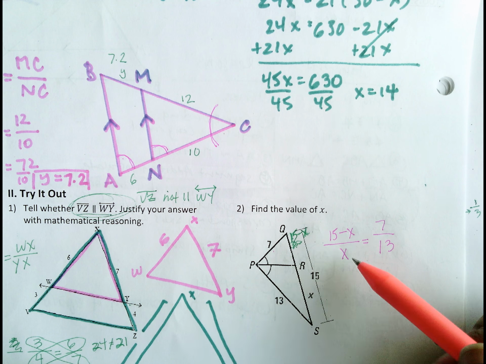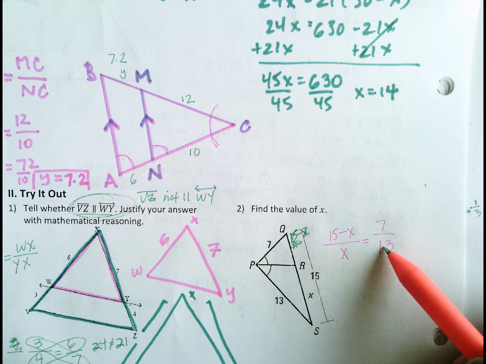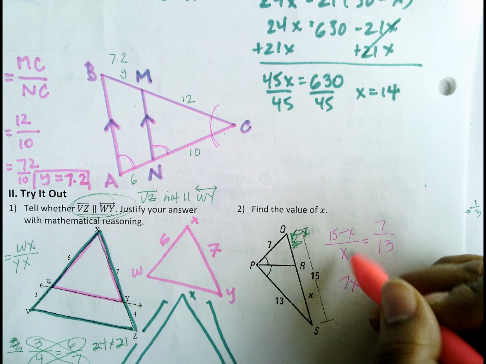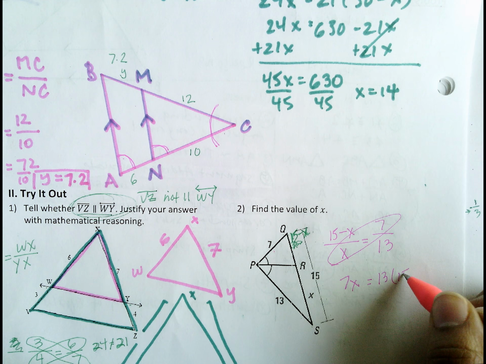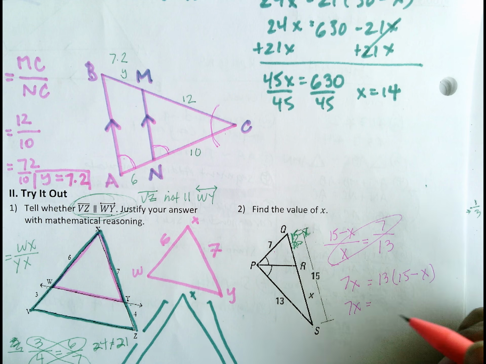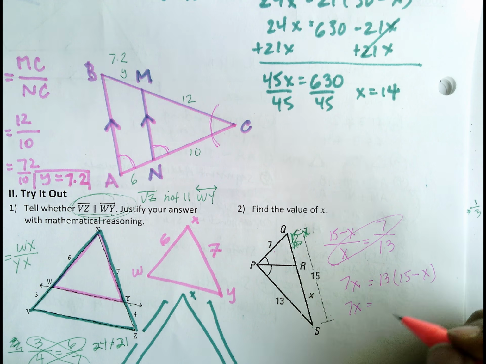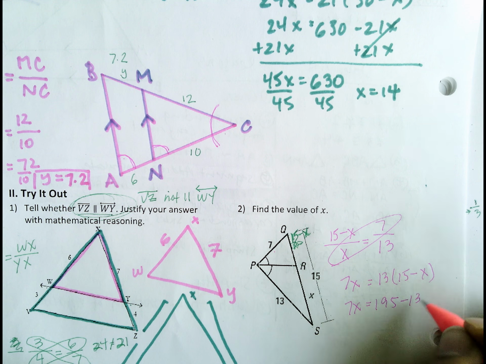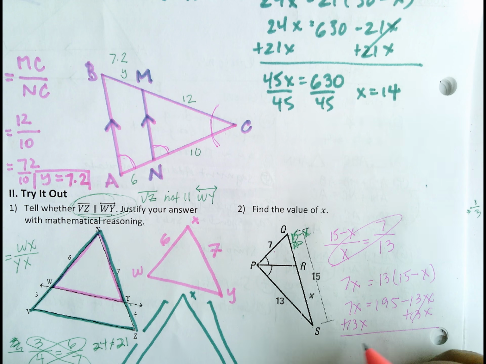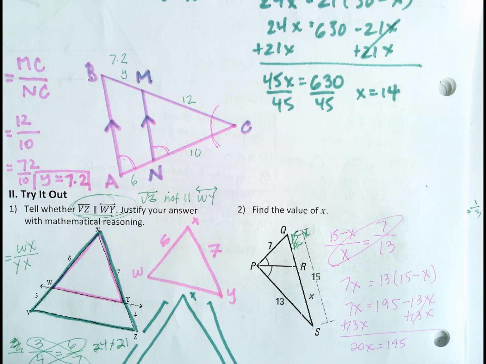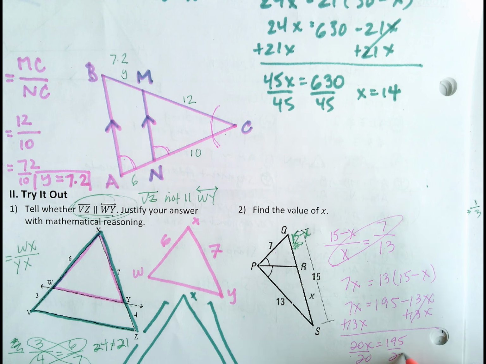Then you multiply x times 7, you get 7x, and then 13 times 15 minus x, and you get 7x is equal to 195 minus 13x. Then you add 13x to both sides, and you end up with 20x is equal to 195, and when you divide, you get x is equal to 9.75.